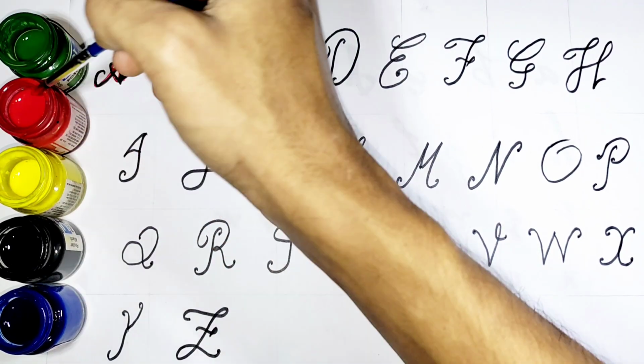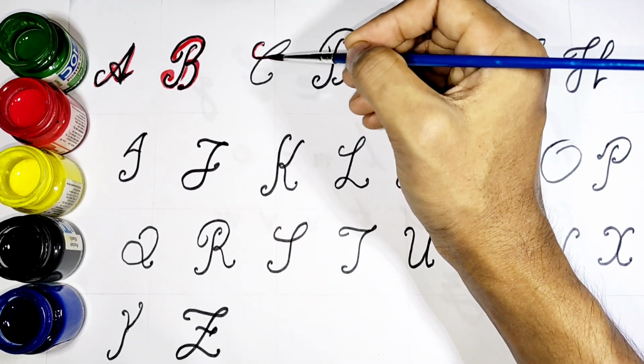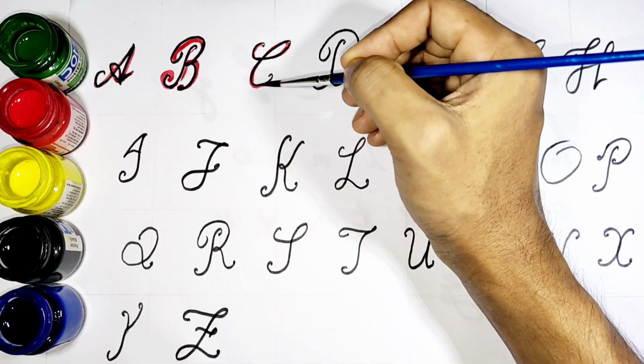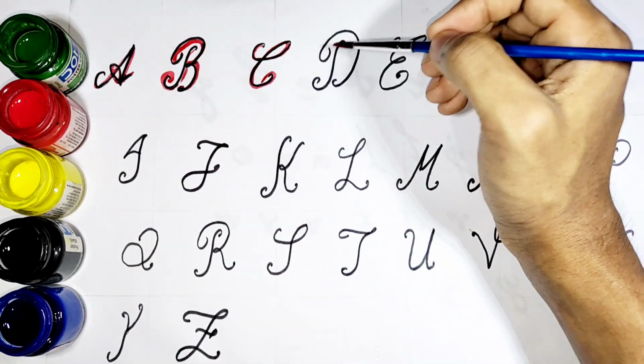B for ball, B for bat. Kids, the next one is C. C for cow, C for cat. And the next one is D. D for dog.